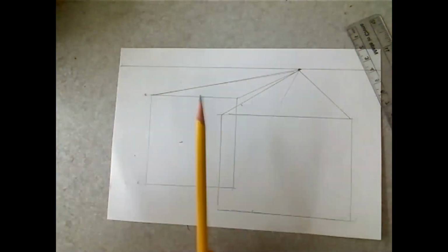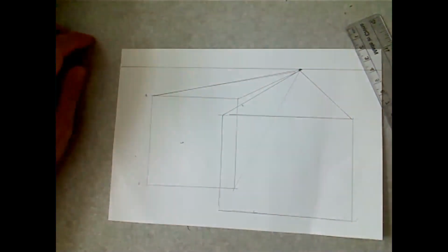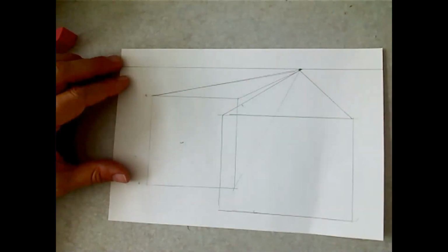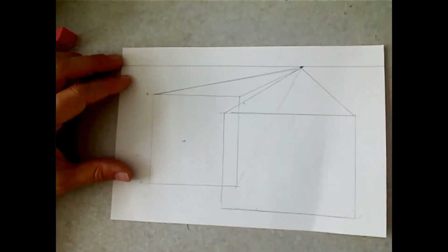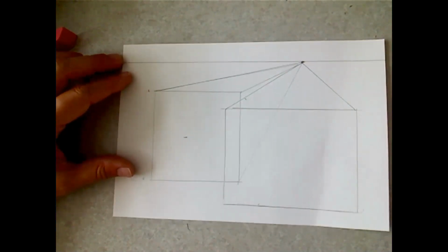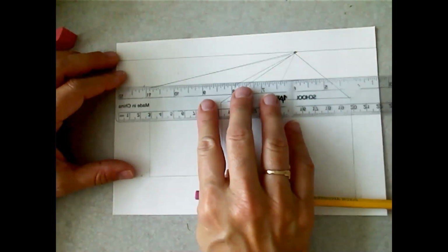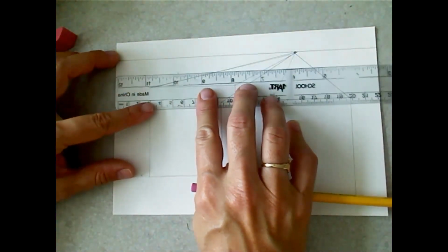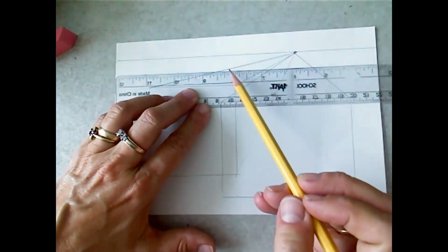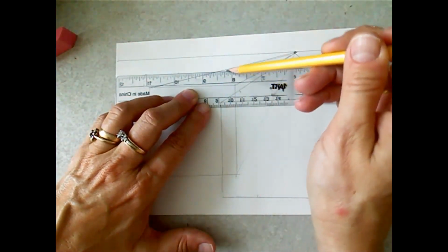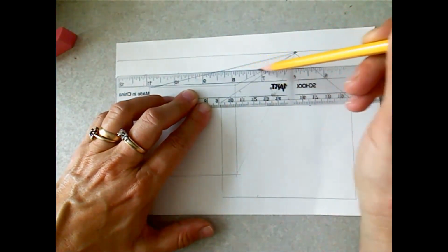Now, how do I stop the form? How do I figure out how wide it is? What do I need to do now? I start over again. I go back to the horizontal. Of course, there's more than one way to do this, but I'm going to start back with horizontal, and I'm going to draw a horizontal line connecting the two lines that are on the top or that are first.